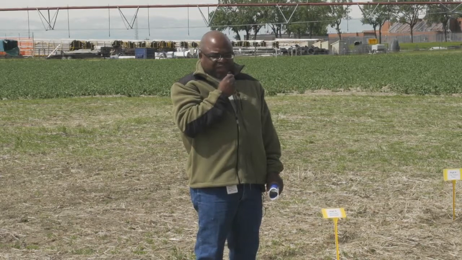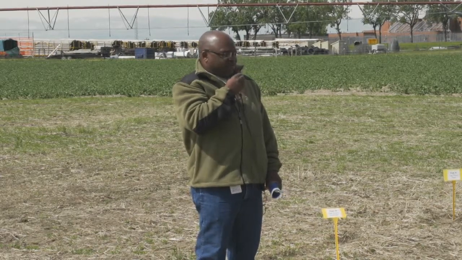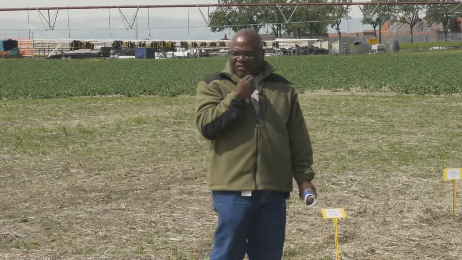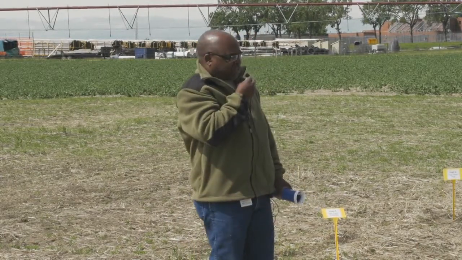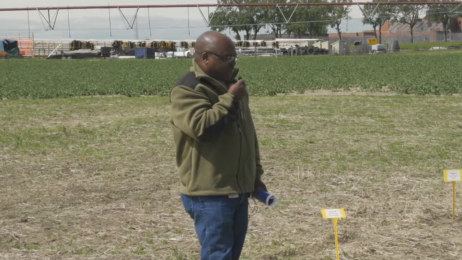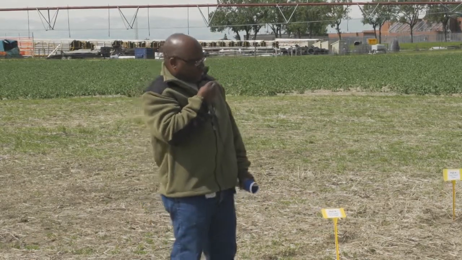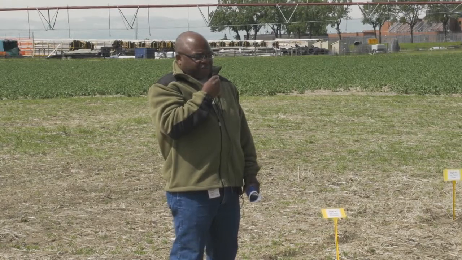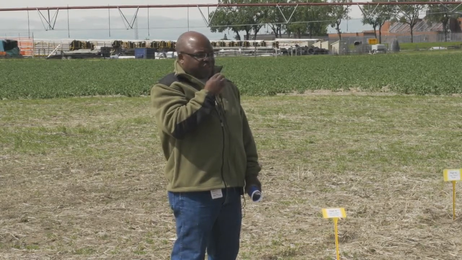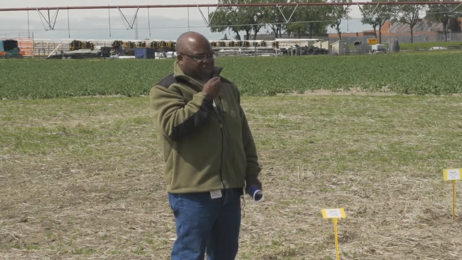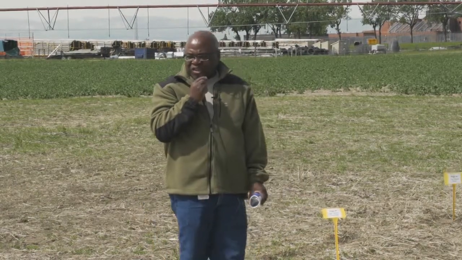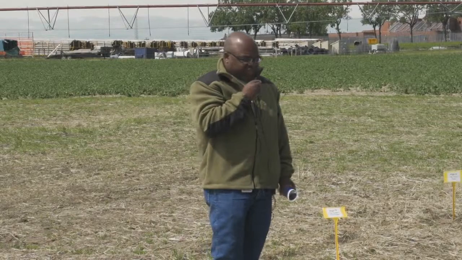Some of the products and services that they offer us are, for example, nitrogen fixation. I think that's a very good example. A lot of people know about rhizobia fixing nitrogen in legumes. Nitrogen fixation is very important because nitrogen is one of the most limiting nutrients in agriculture, for crop production in particular.